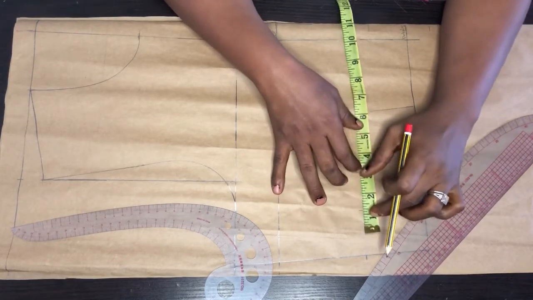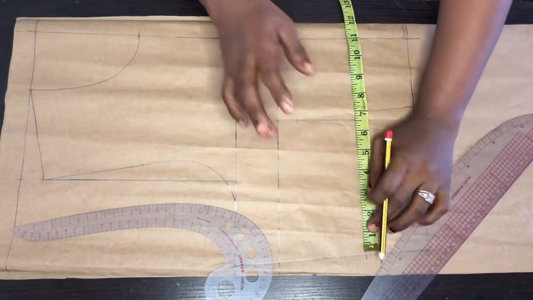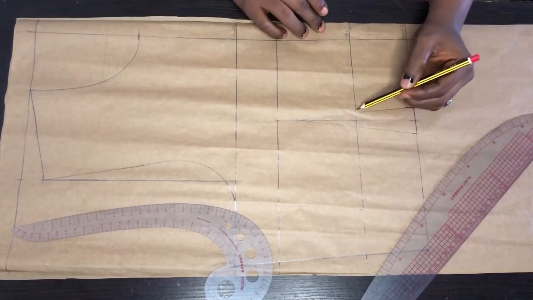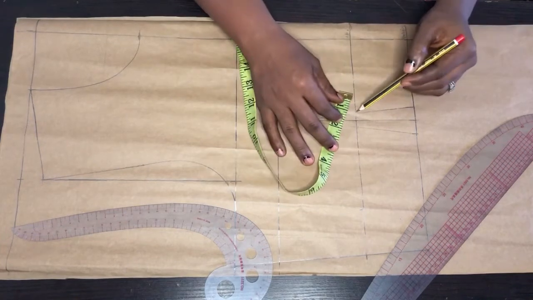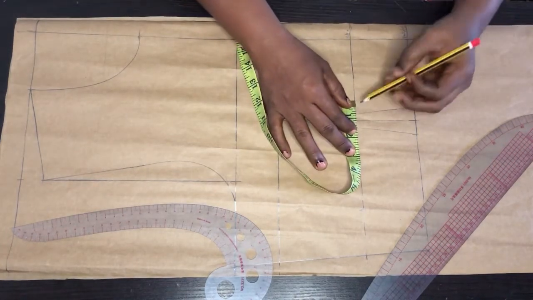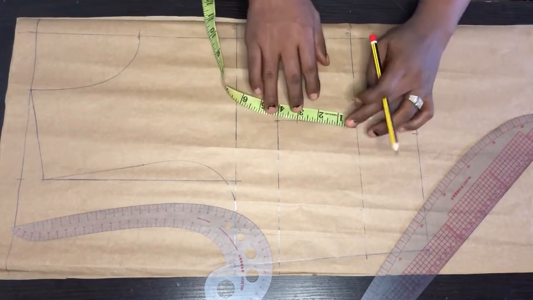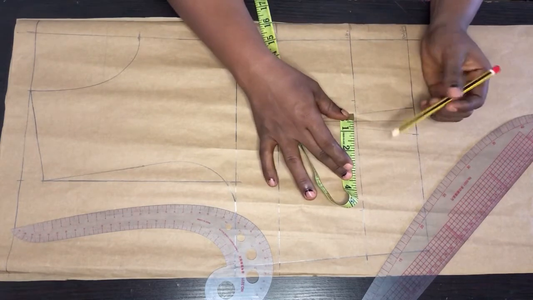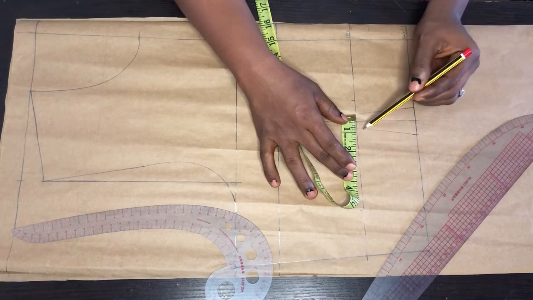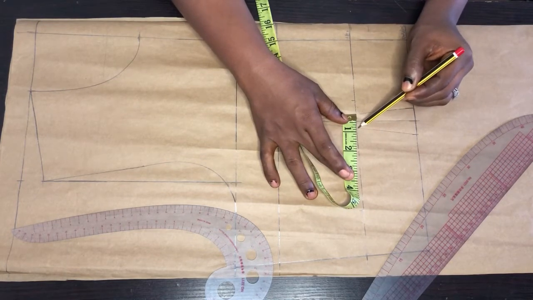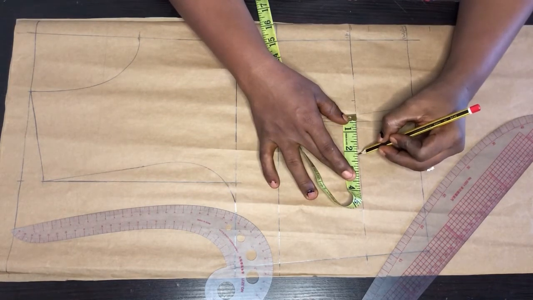Then we'll check what we have left. We have 2.1. Then we share this 2.1 to these two dart legs. We put 0.75 on this first dart leg, 0.75 here. Then you carry your tape to the other side to drop the remaining 2.1. You know we added 0.5 to this side, so we put the 0.5 from this dart leg here. Then you mark your 2.1 here.